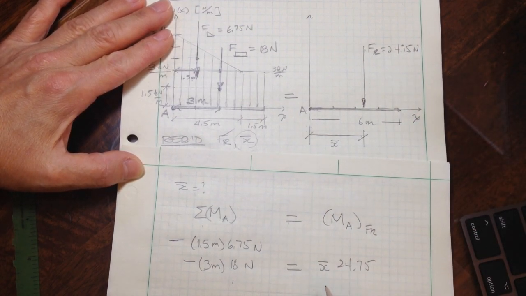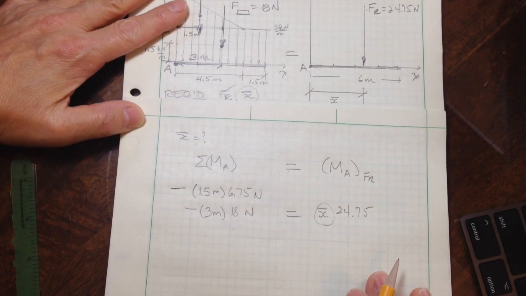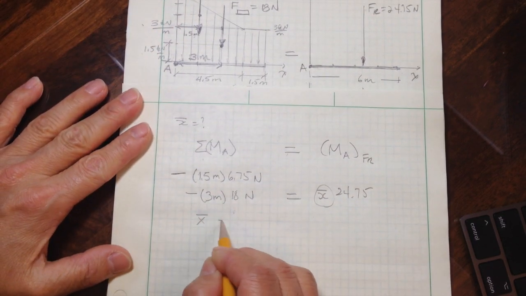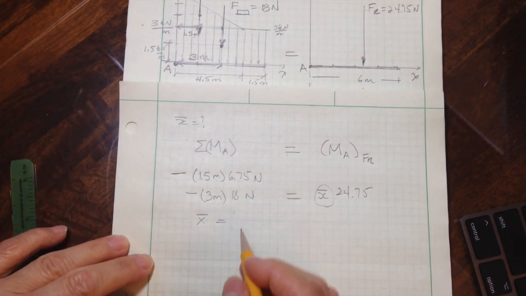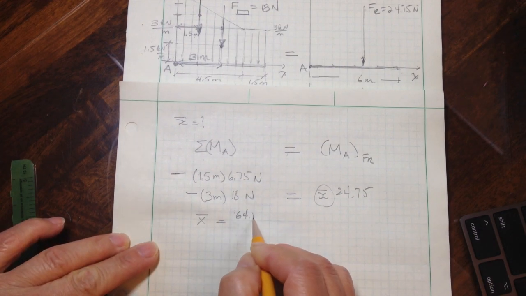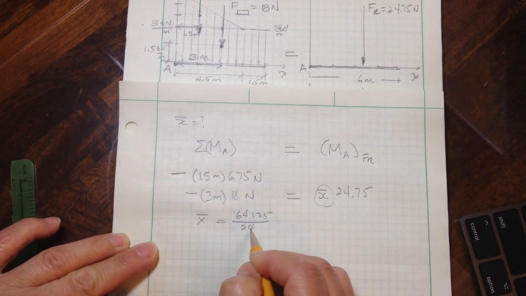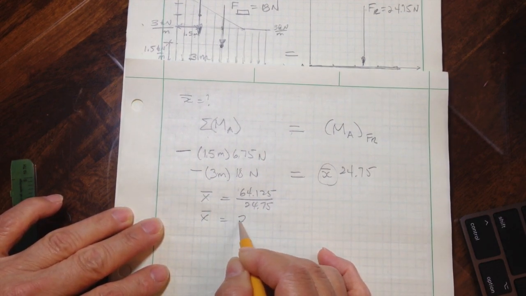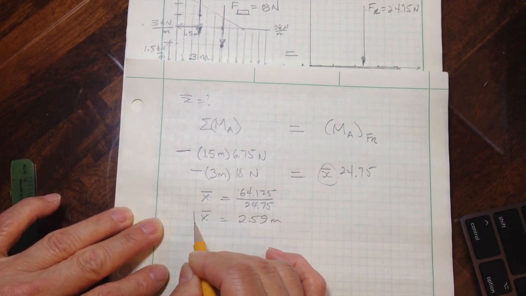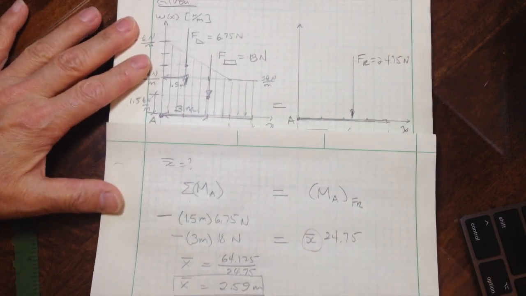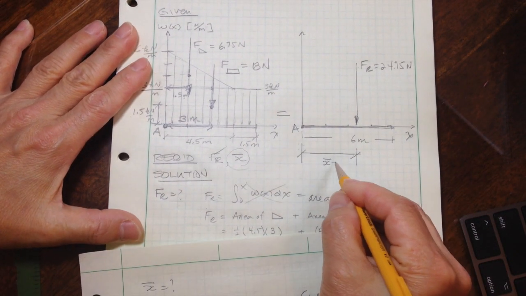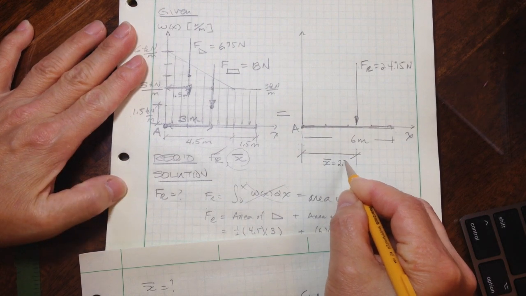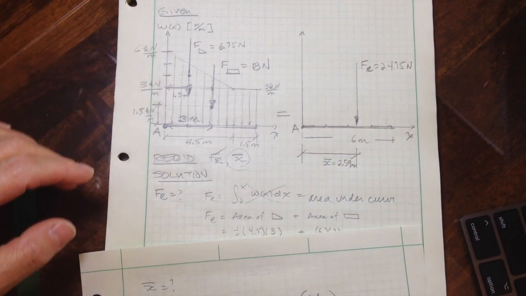We solve for that dimension, the centroid, and you should get 64.125 divided by 24.75, and we have a centroid of 2.59 meters. That means that this is equal to 2.59 meters.